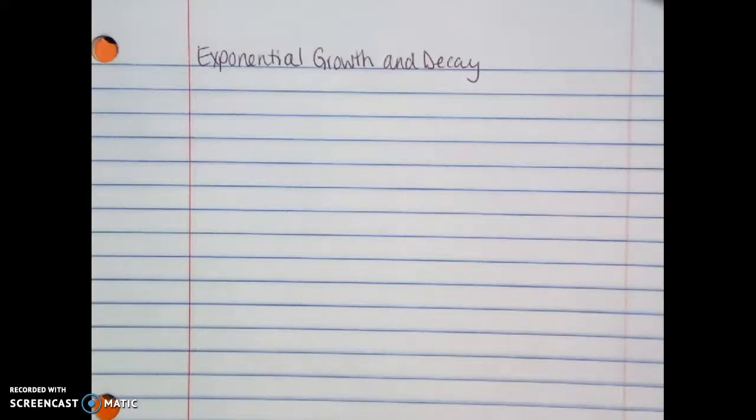These notes are on exponential growth and decay, and you will see these in some word problems later on, but first let's look at the formulas and what they mean.